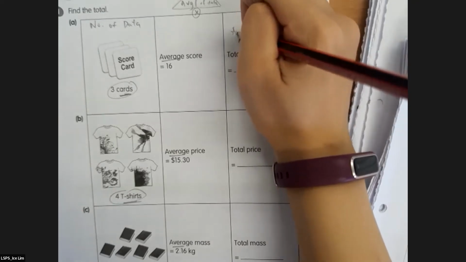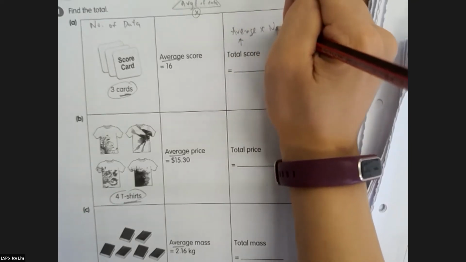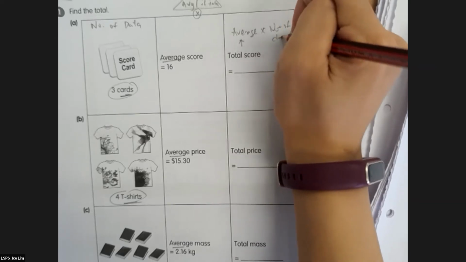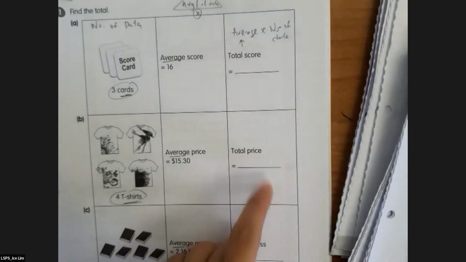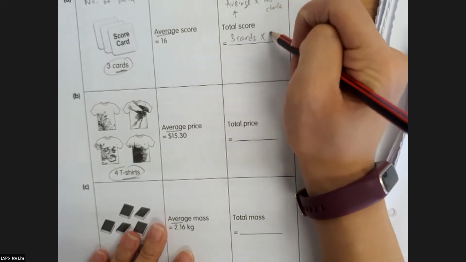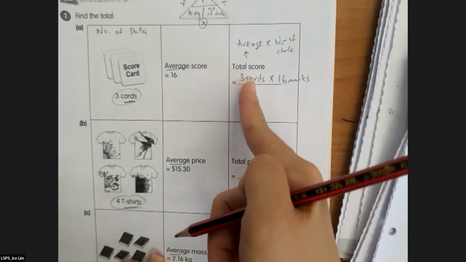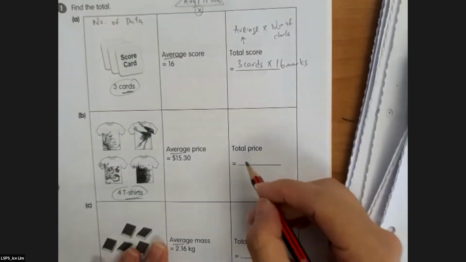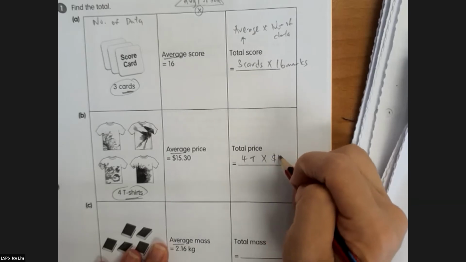Okay, so total will be average times number of data. Is that okay? So I have 3 times 16, 4 times $15.30, and 6 times 2.16 kilograms. If you find it helpful, I will write down also 3 cards times 16 marks, so I'm very clear what I'm multiplying. This one is the number of data, this one is the average. Total price, 4 t-shirts times $15.